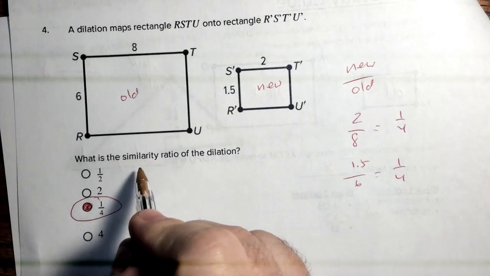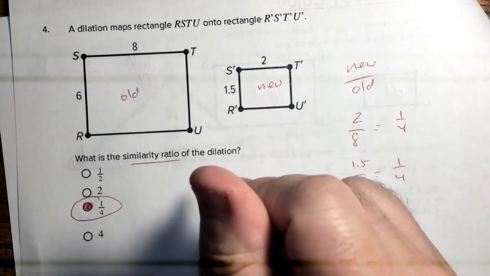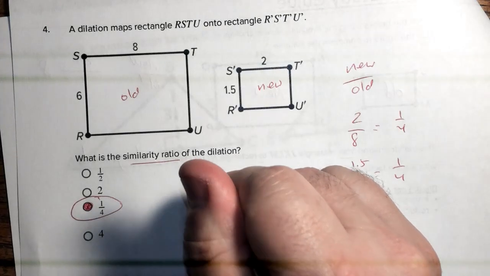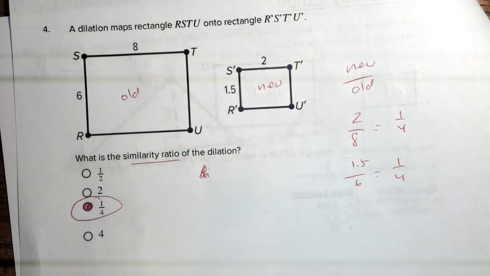And notice, so similarity ratio, that's the same thing as the dilation. Or actually, it was worded differently. I meant to bring that up to you guys. It'll come up in a minute. Give me just a second.